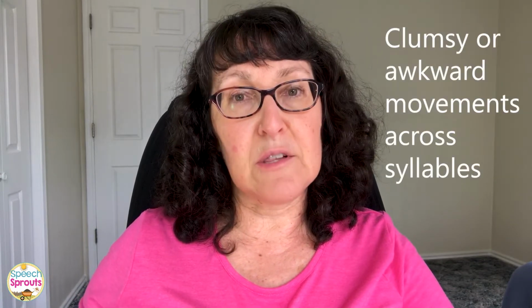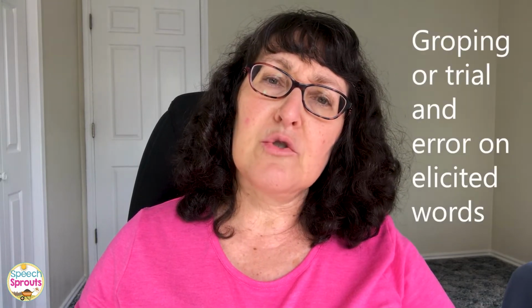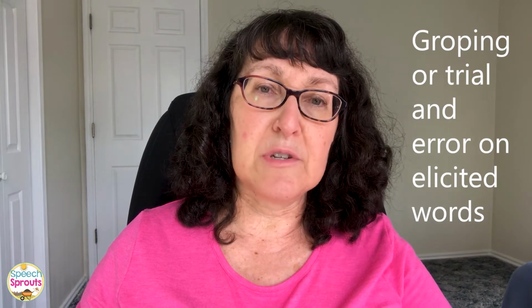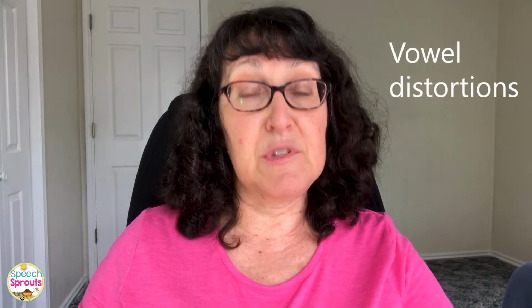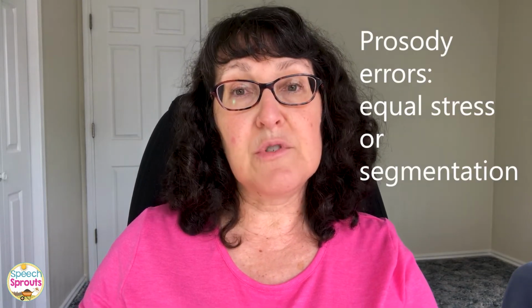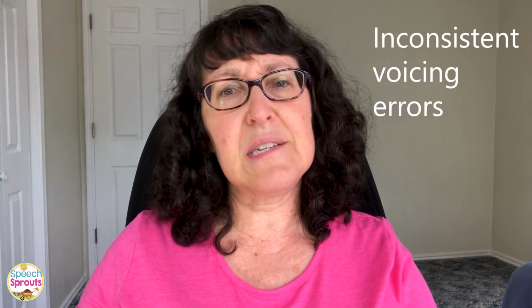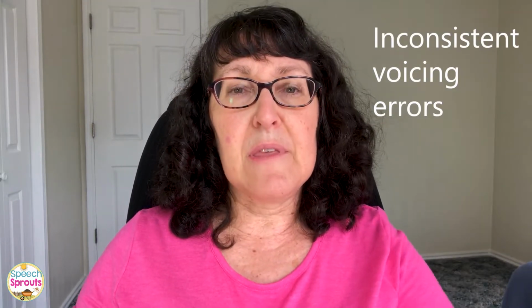The first one is clumsy or awkward movements across syllables, like in a longer word like peekaboo. Groping or trial and error behavior on elicited words. And I say elicited because you often don't see that groping in spontaneous speech because that's been over-rehearsed. Vowel distortions. If you see vowel distortions, it's more likely that it's CAS. Prosody errors. You might see equal stress or segmentation. So if you see equal stress or segmentation, you might be thinking apraxia. Inconsistent voicing errors. You're going to watch for the consistency, particularly in the voicing.